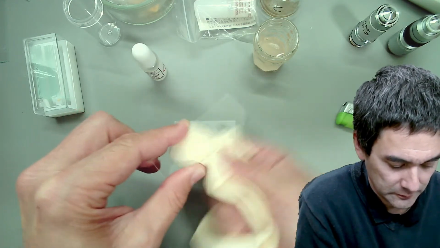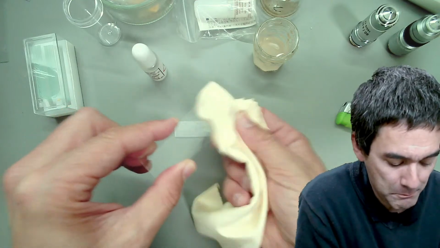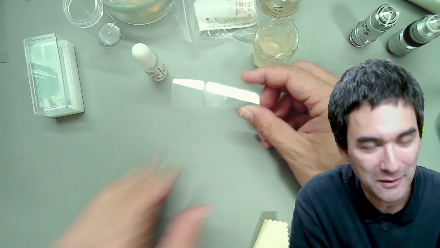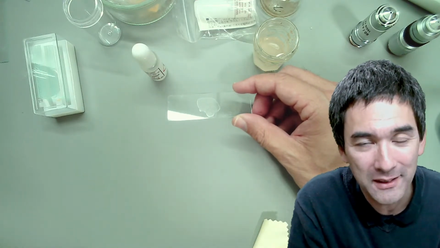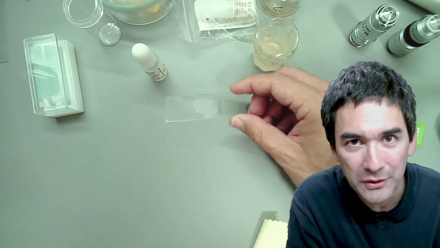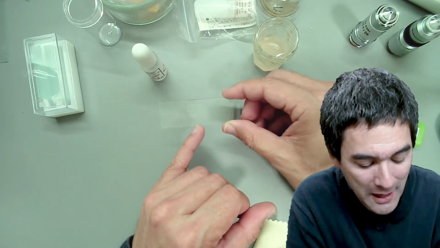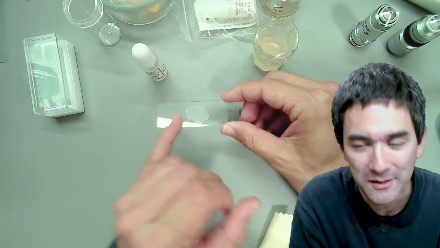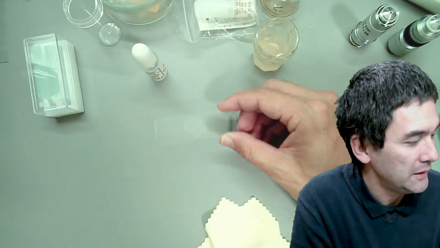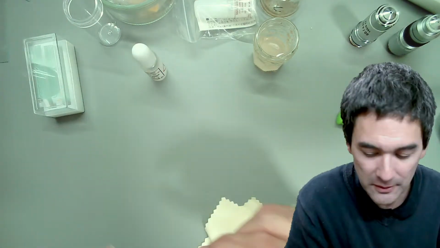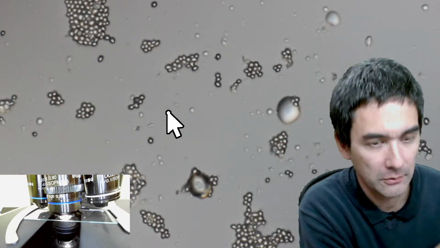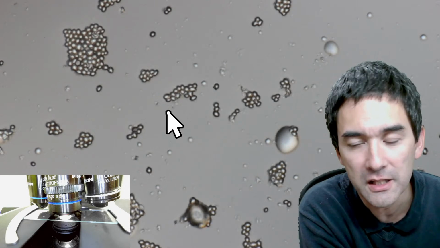So the cells should now be baked to the glass, and I do actually see a difference. It's a little bit like when you put an egg on a frying pan, it turns white because of the proteins that denature, and something similar happened here as well. I don't know if you're able to see it, but the spot is a little bit whiter. Okay, so then I'm going to put it back into the microscope. And we see that the cells are still here as before.